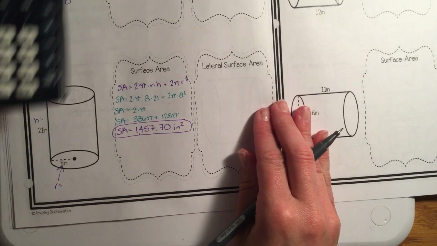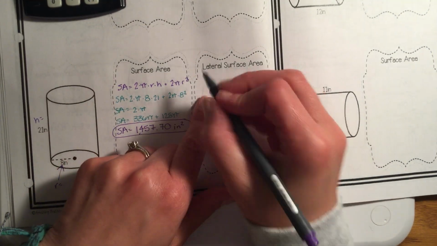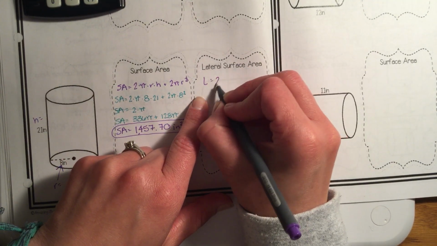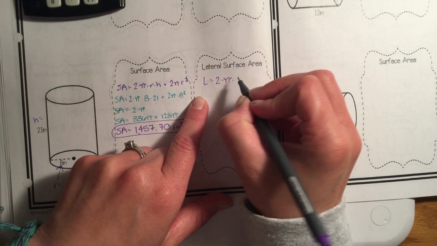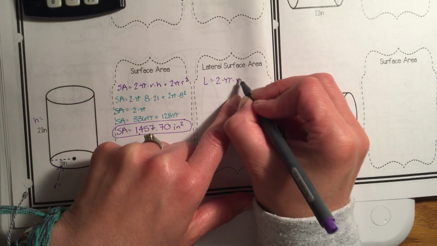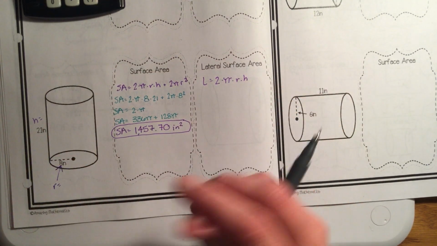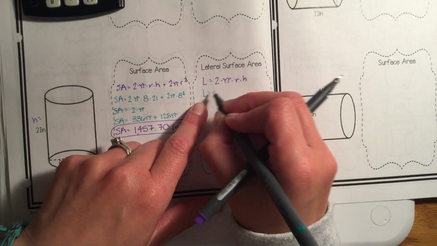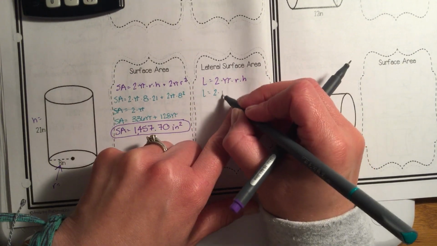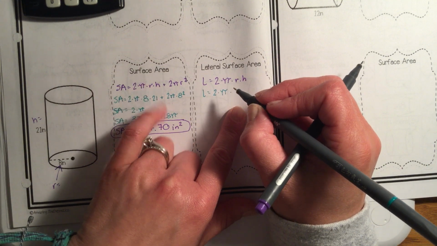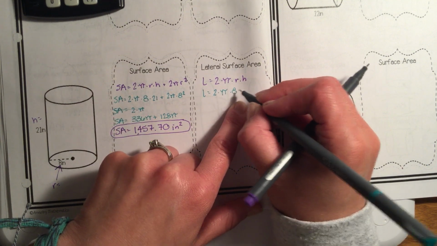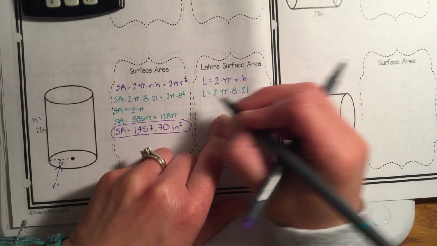And then if you go to the lateral surface area, remember it's just this part. 2 pi r times h. 2 times pi times radius, which is 8, times the height, which is 21.